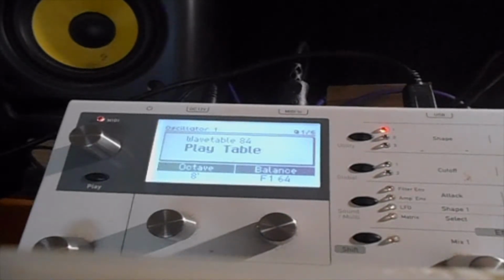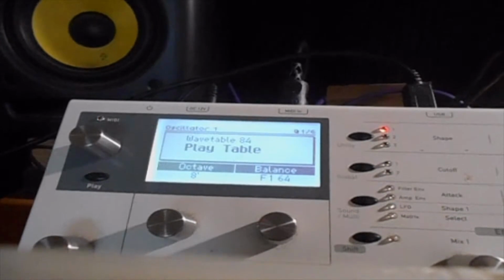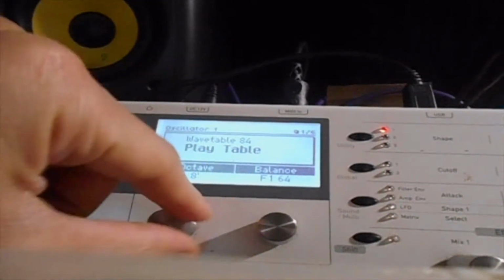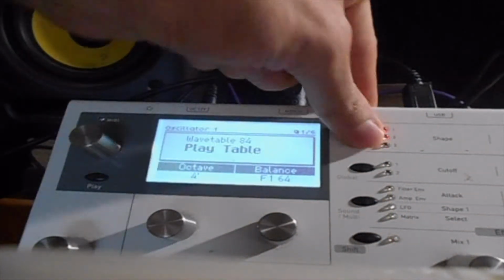Okay, so. Hear the stutter? Now let's turn it down. Let's see what stutter effects we can get.